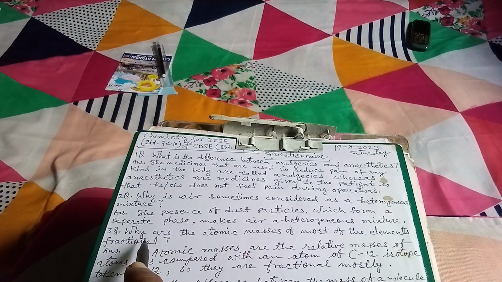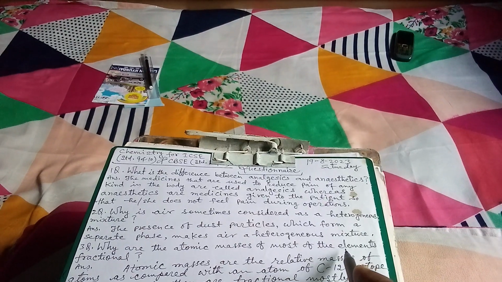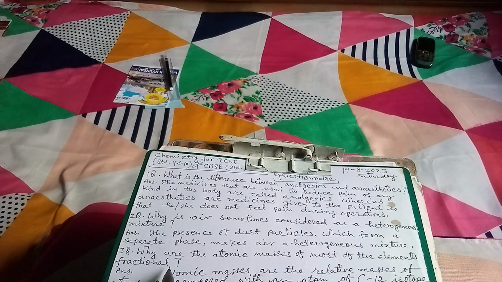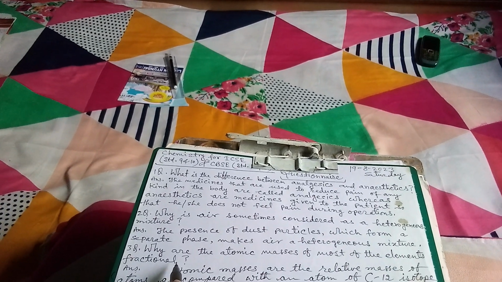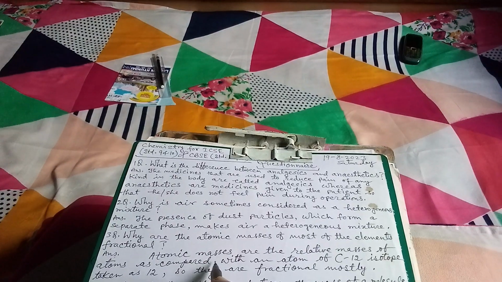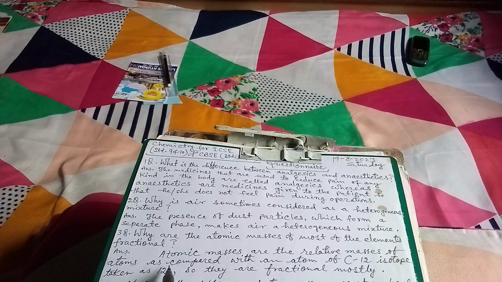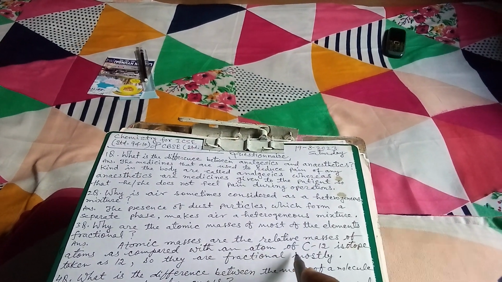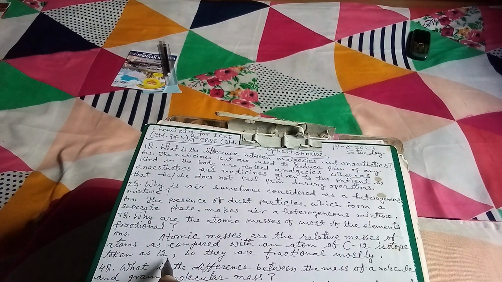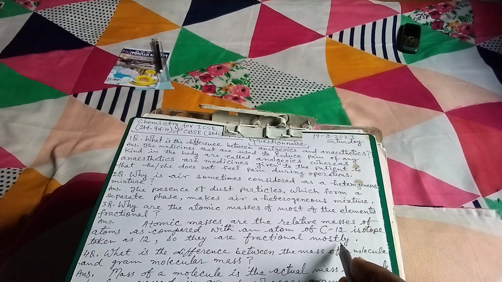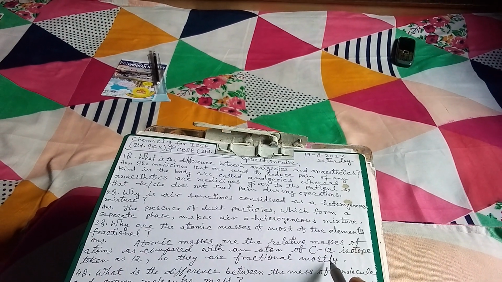Third question is, why are the atomic masses of most of the elements fractional? That means not a rational, not a whole number, not an integral part. The answer is, atomic masses are the relative masses of atoms as compared with an atom of carbon-12 isotope taken as 12. So they are fractional mostly. Example, you can see chlorine's atomic mass is 35.5.